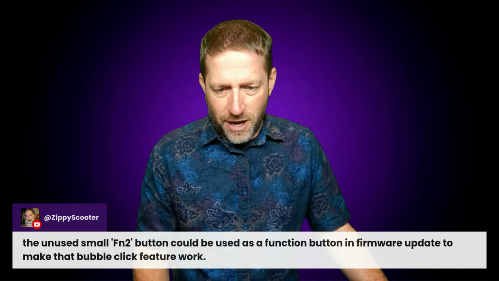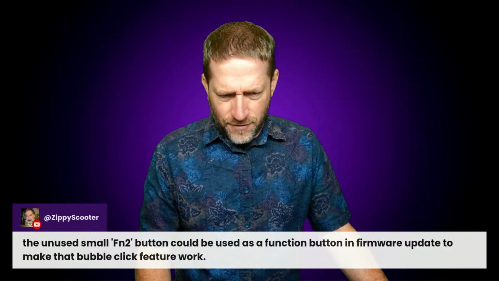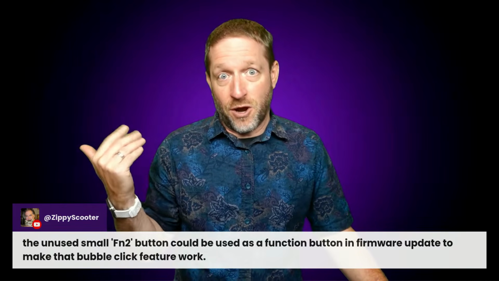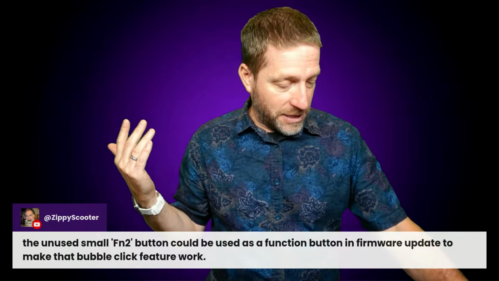The unused small F2 button could be used as a function button. That's actually very true. In a firmware update, make that double click feature work. Then at that point, you don't even need double click because you're holding function 2. If you're holding function 2 and then hitting something on the preview bar, that's a shift. And that would definitely work.